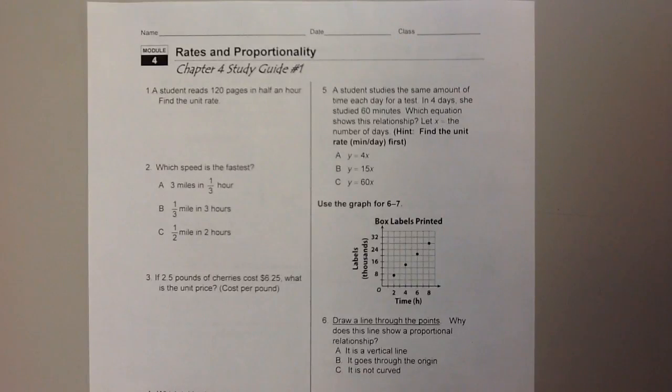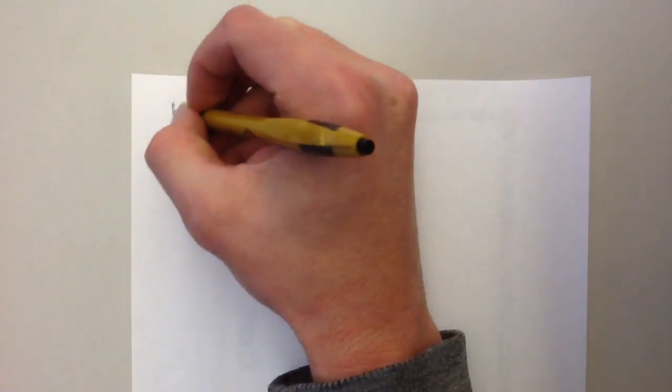So here we go. Number 1. It says a student reads 120 pages in half an hour. Find the unit rate. Okay, so I'm going to show my work right here for number 1. You can either show your work on the study guide number 1 page or on a separate sheet of lined paper that you can staple together to the packet.